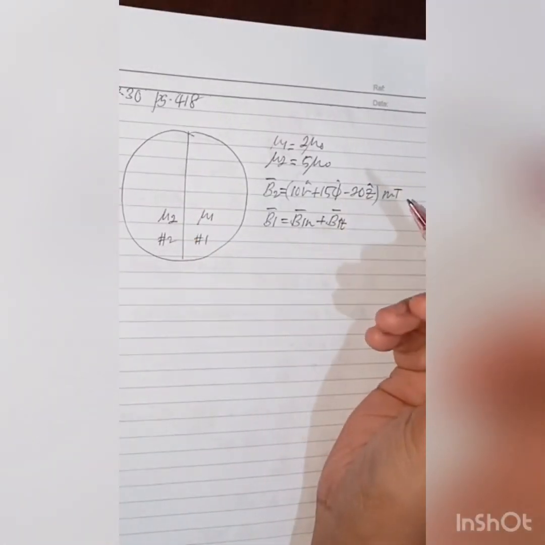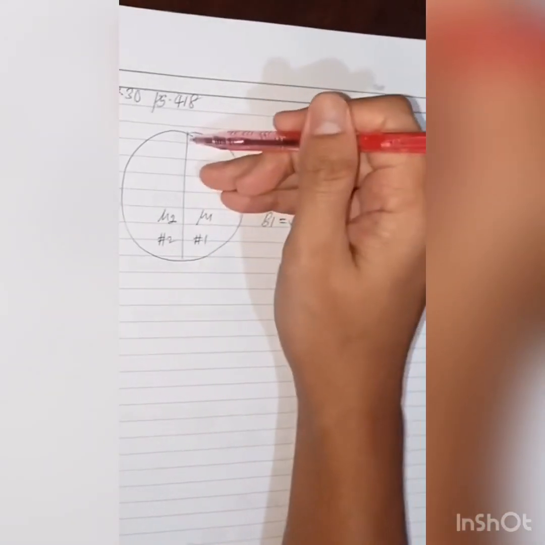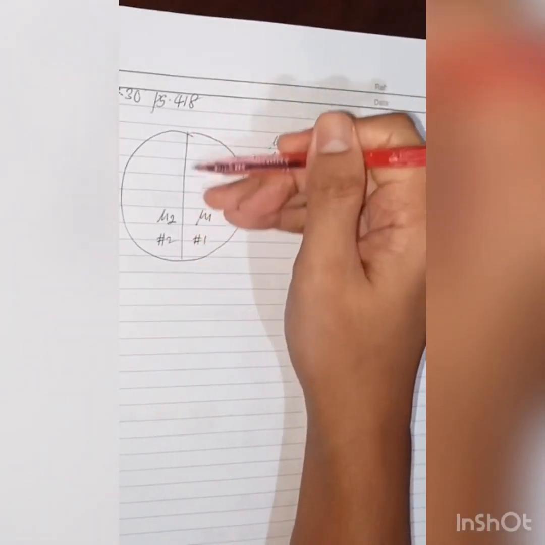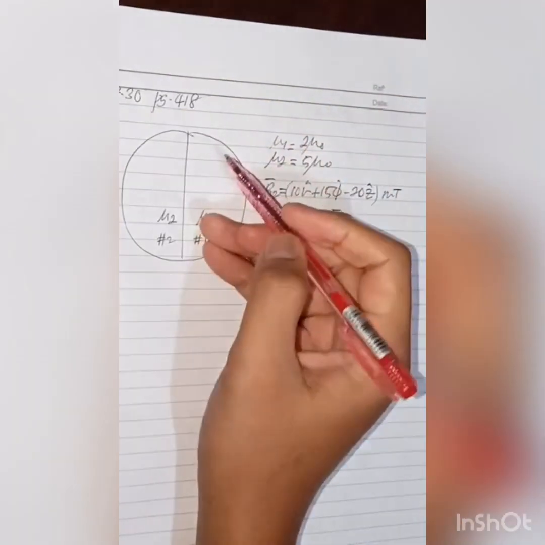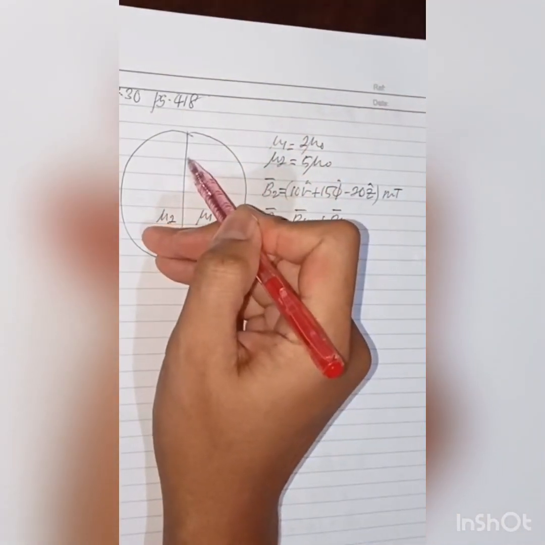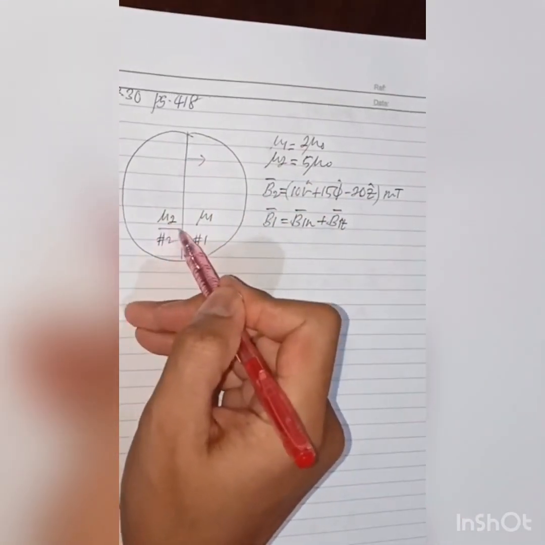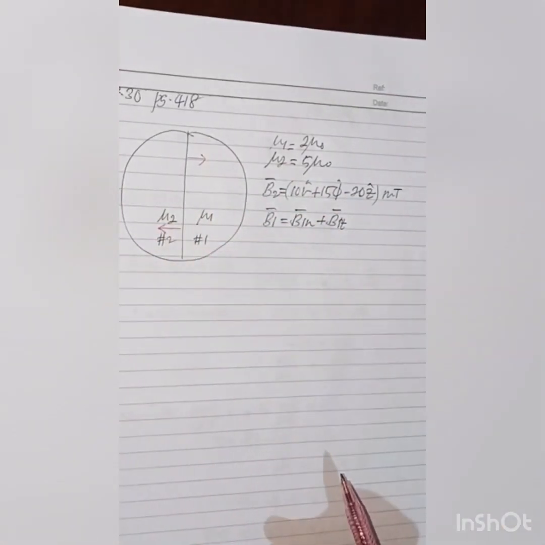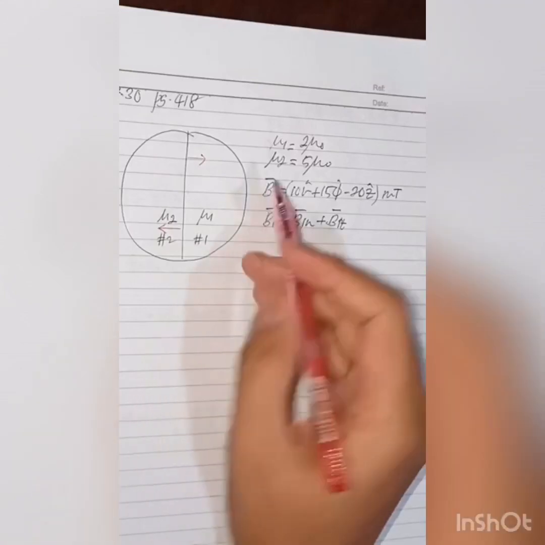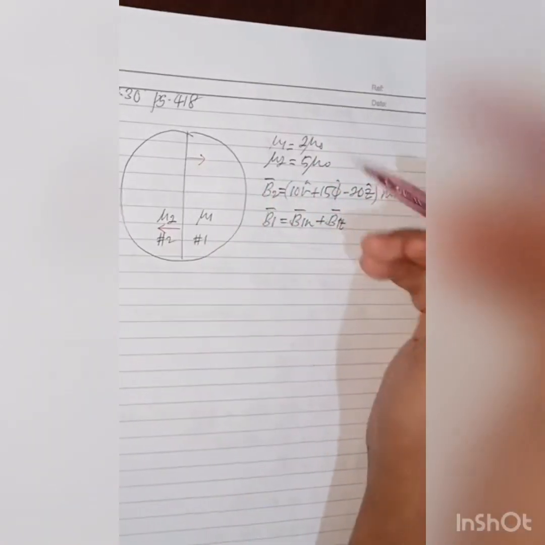Based on this structure, we can note that at this interface, or boundary, the vector components will go in these directions.